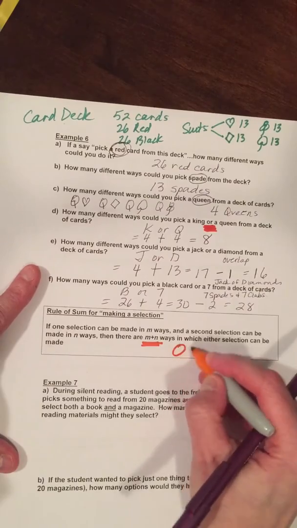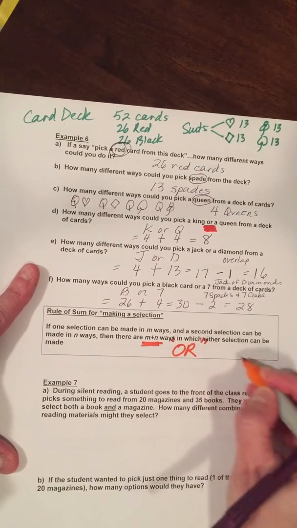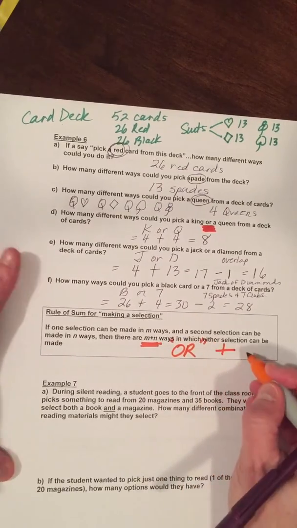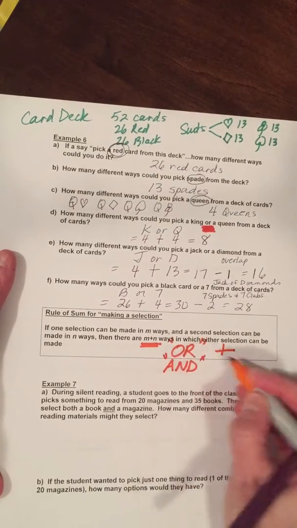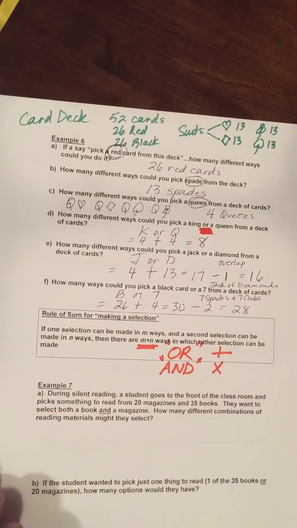So what's coming out of this is that when you see the word or, you know that you're adding. When you see the word and, you know that you're multiplying. Let's keep going.